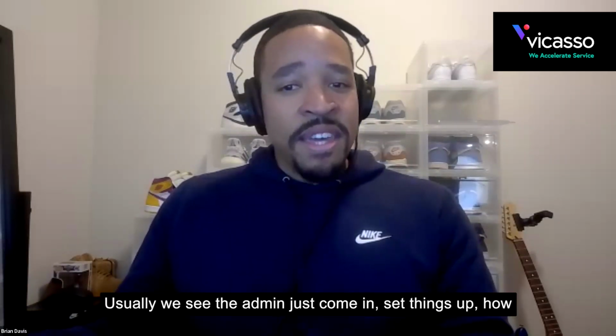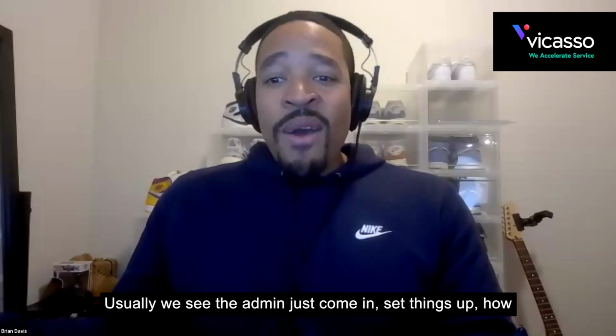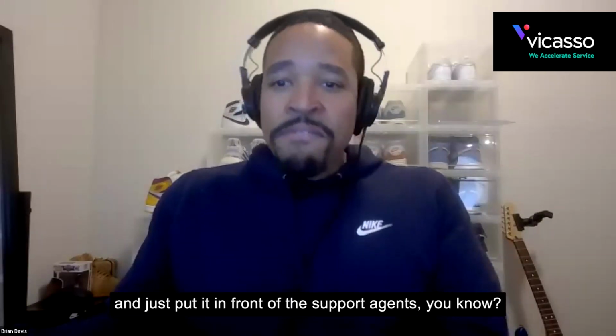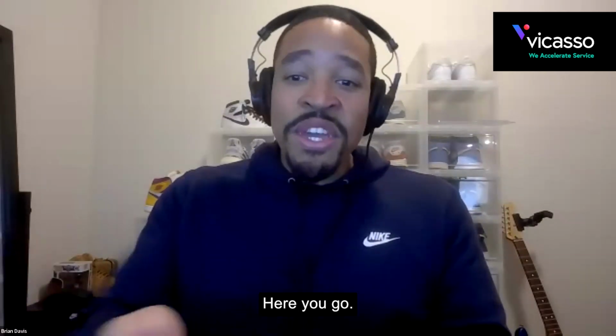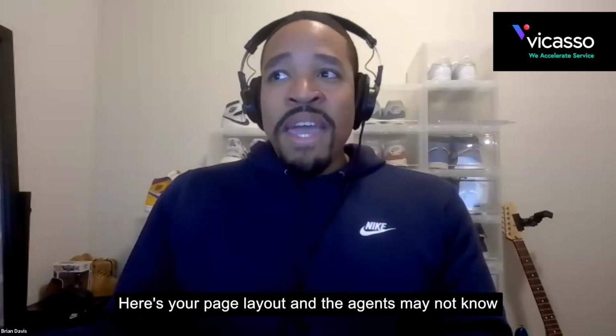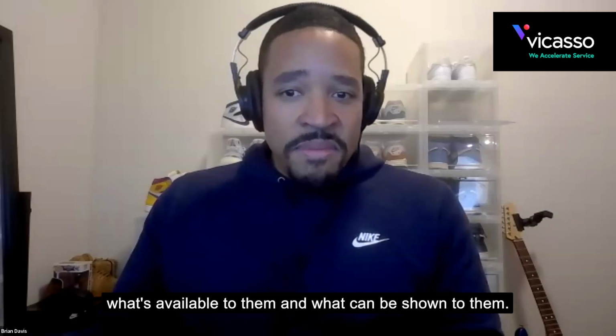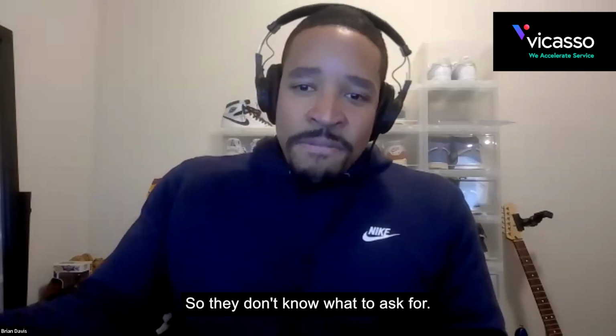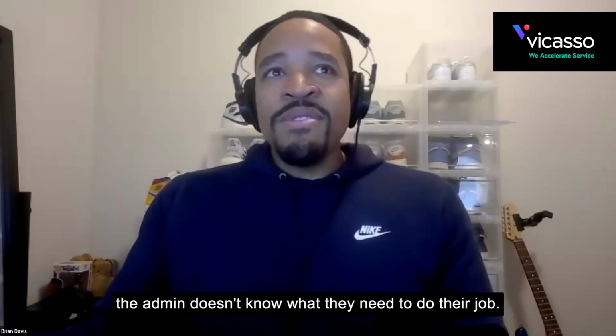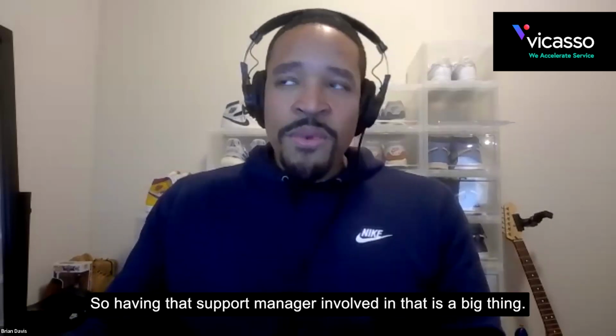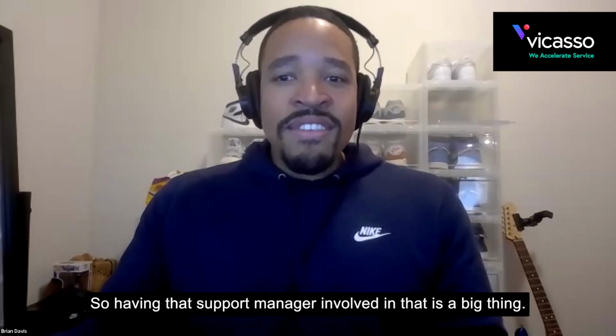Usually we see the admin just come in, set things up how they think it should be set up, and just put it in front of the support agents. Here you go, here's your page layout. And the agents may not know what's available to them and what can be shown to them. So they don't know what to ask for. And at the same time, the admin doesn't know what they need to do their jobs. So having that support manager involved in that is a big thing.